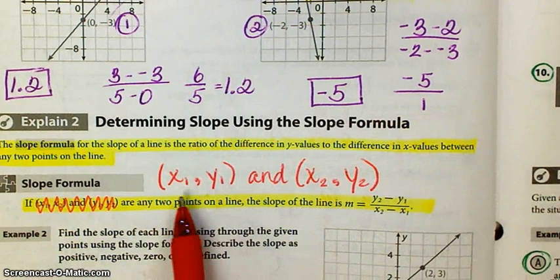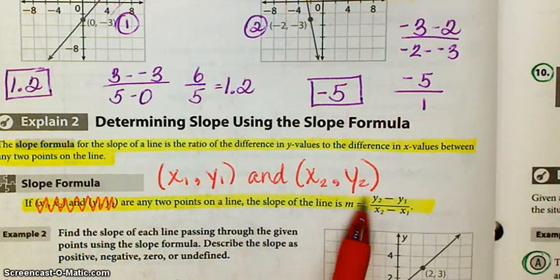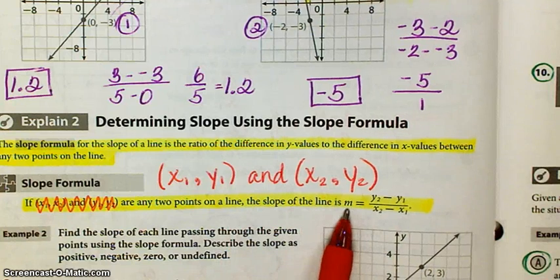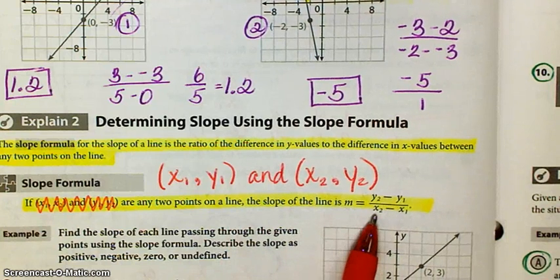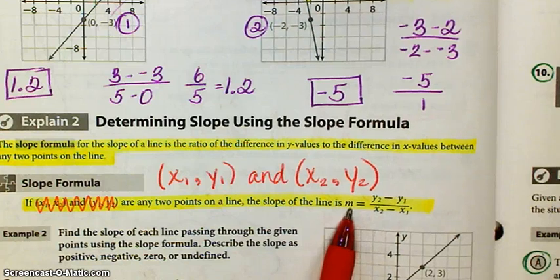So I think they have a typo. If (x1, y1) and (x2, y2) are any 2 points on a line, then the slope of that line is y2 minus y1 over x2 minus x1. And remember, they like to use the letter m for some reason to represent slope.